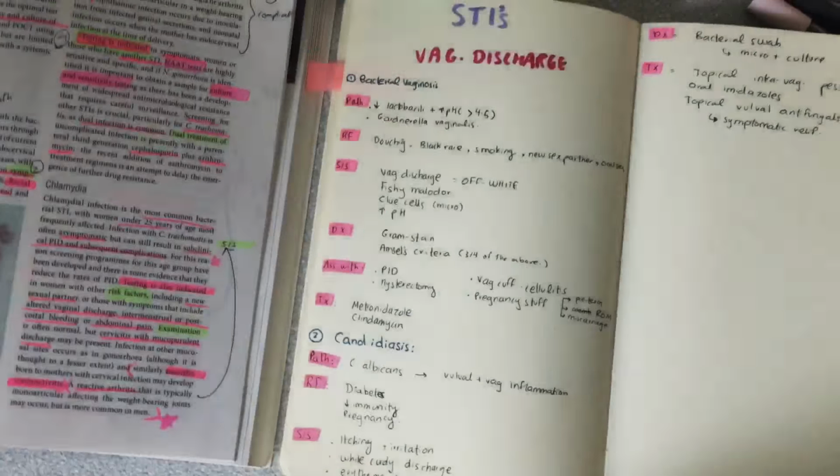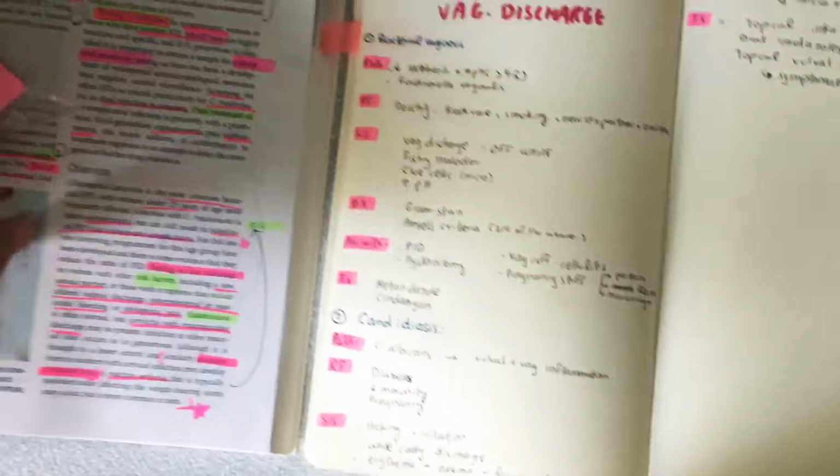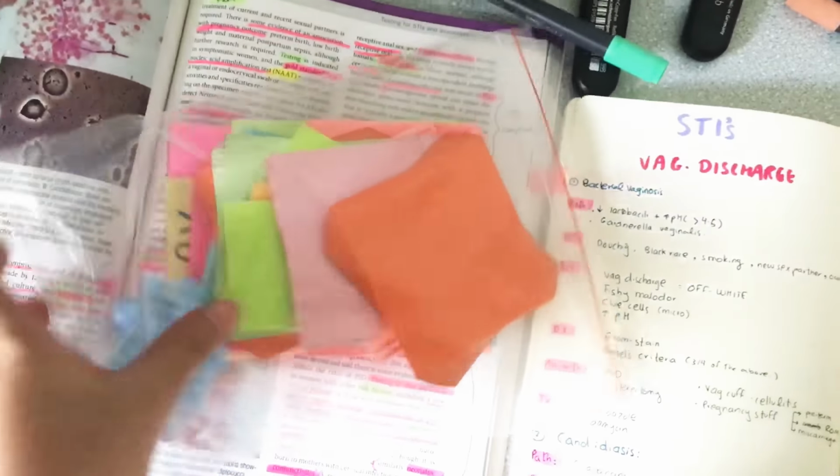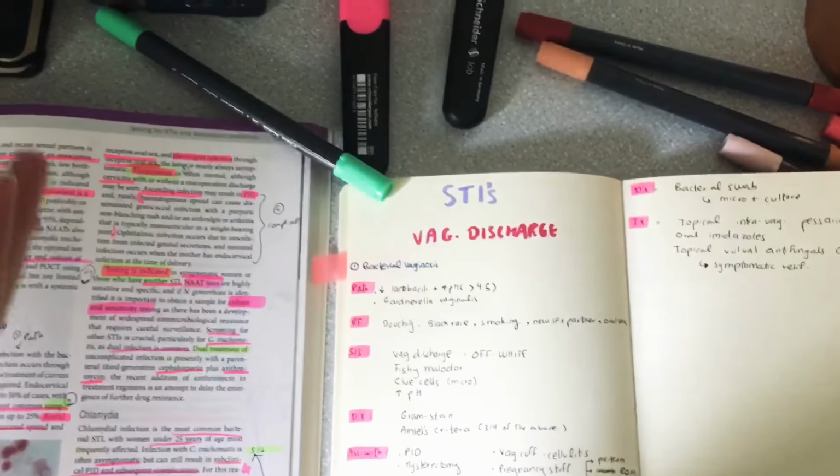And another thing, if you find more information, like later when you're revising, you want to add in more information, of course you can write it in here, or you can use sticky notes. I have a lot of sticky notes. This makes it fun, and I just keep them in this little bag, and of course stationery helps.